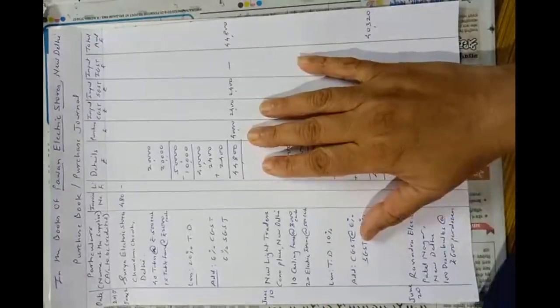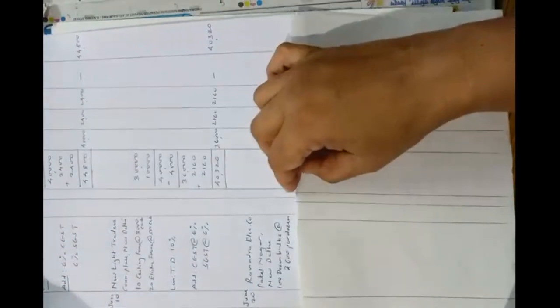So I have to continue on other page. I will continue here. I have a small page here. Okay, we'll continue here.